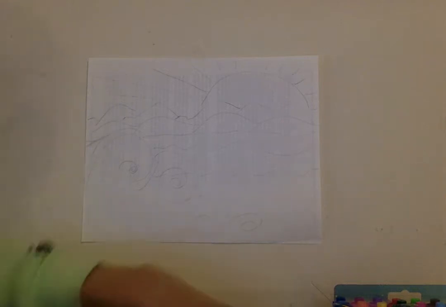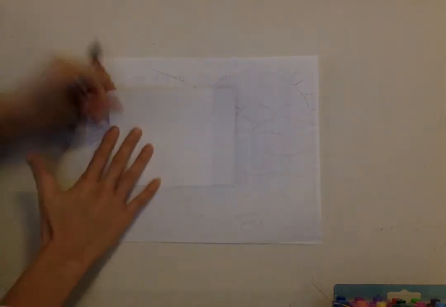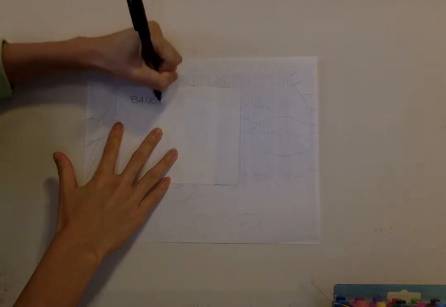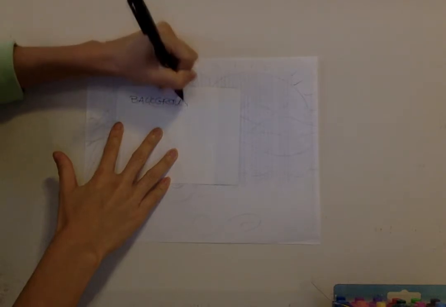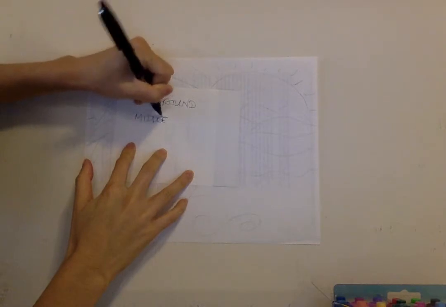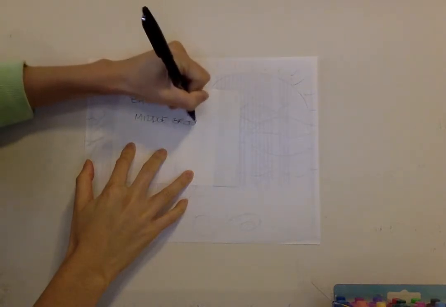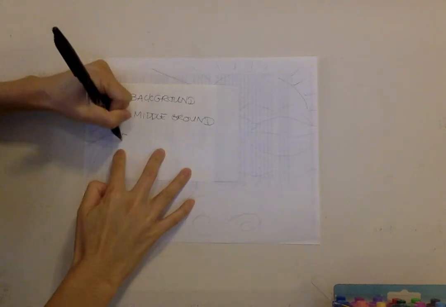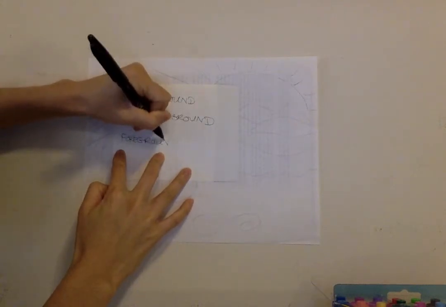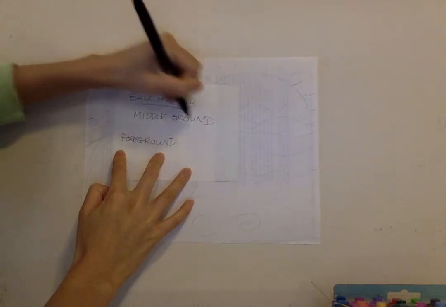Hey everyone! Today we're going to be learning about how to create depth and space in our artworks. And we're going to be learning about background, middle ground, and foreground. We're going to learn what these words mean and how we can use them in art to create a sense of space.